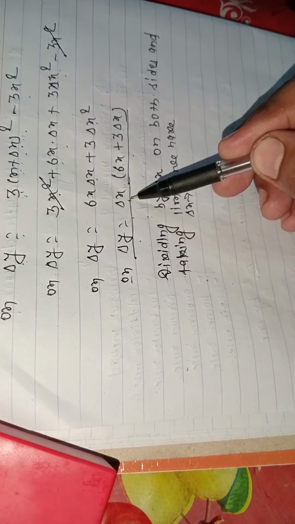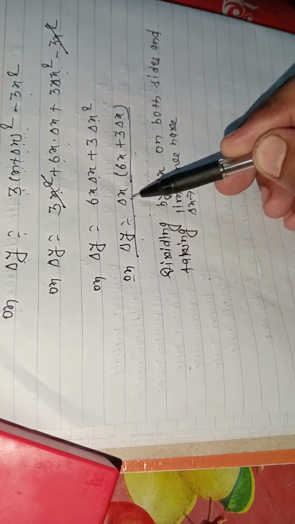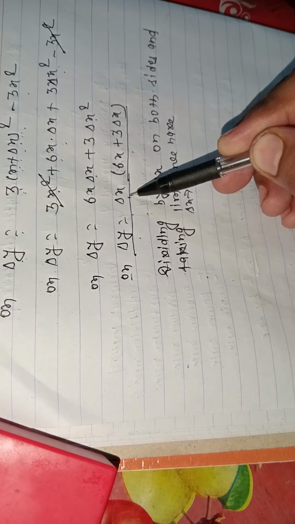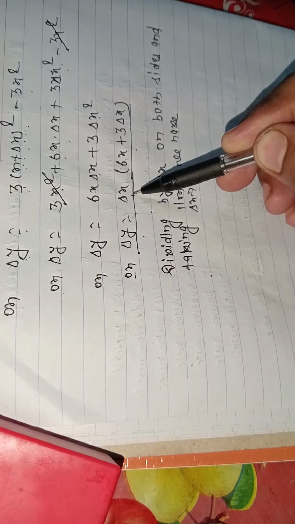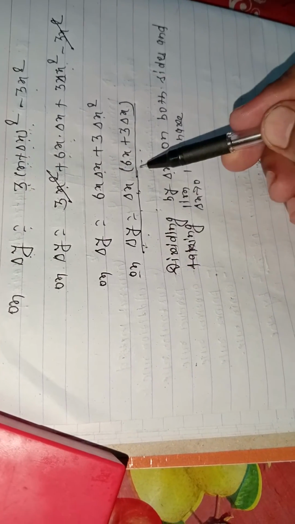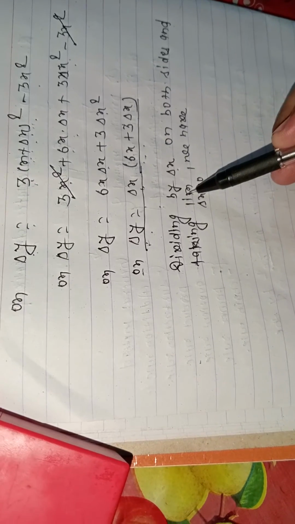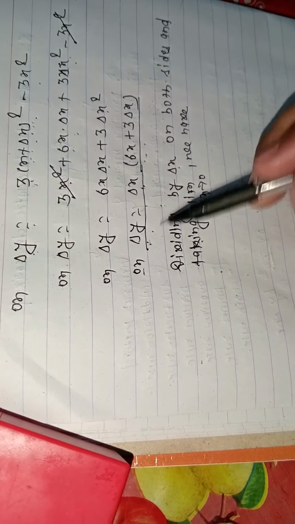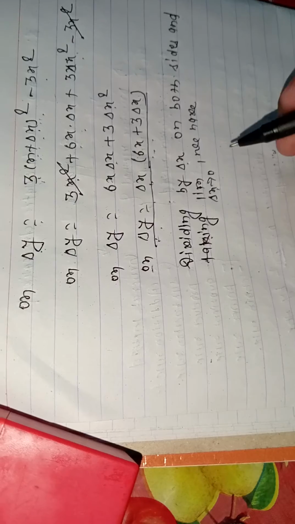Whenever you have delta x as a common factor, then the further step is to divide by delta x on both sides, and also you have to take limit delta x tends to 0 on both sides.